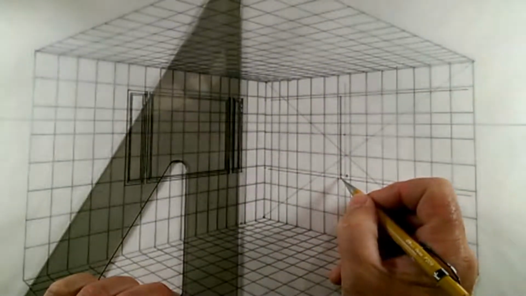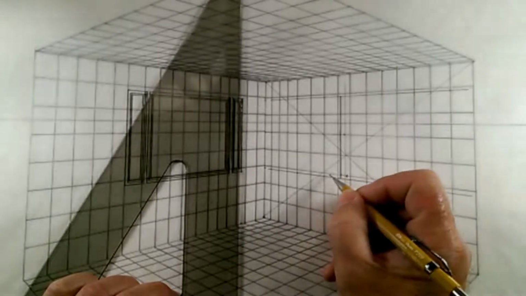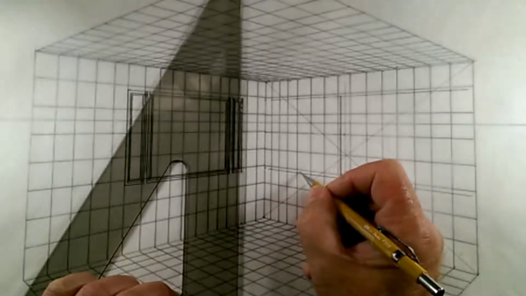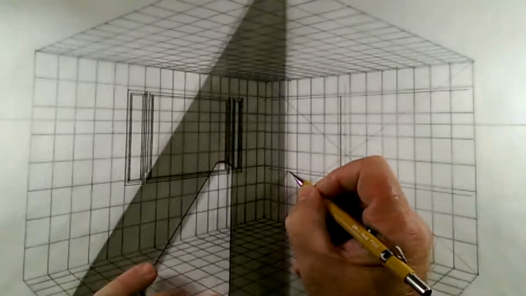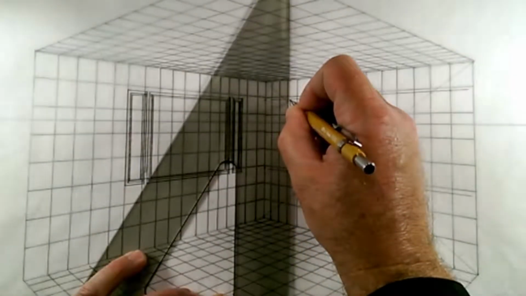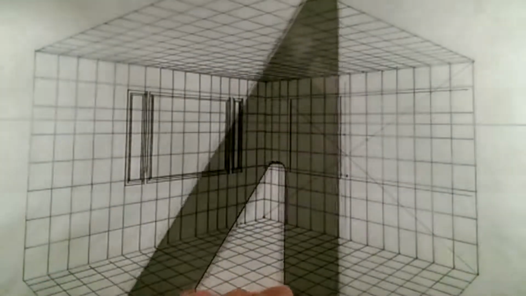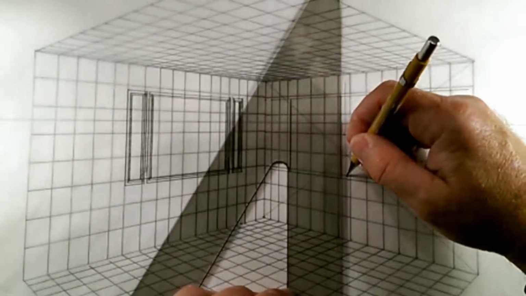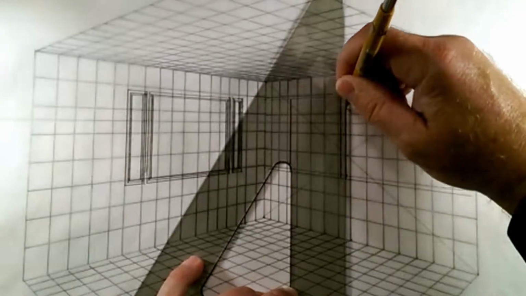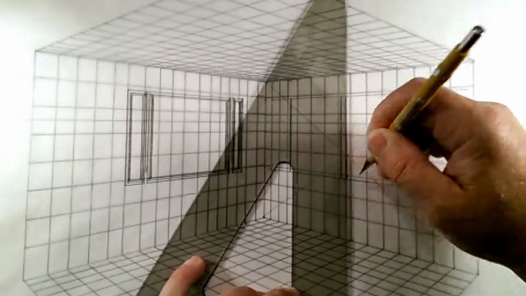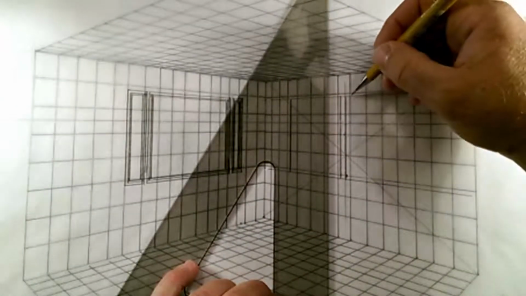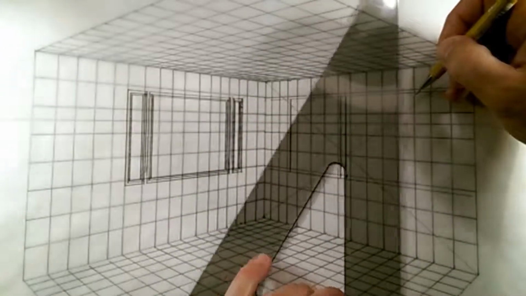It's 4 feet wide, so we're at about 3 inches here. So let's see, 1, 2, 3, 4. Okay, and then this is the other edge for the other piece of art. And again, we'll come over 4 feet. 1, 2, 3, and 4.